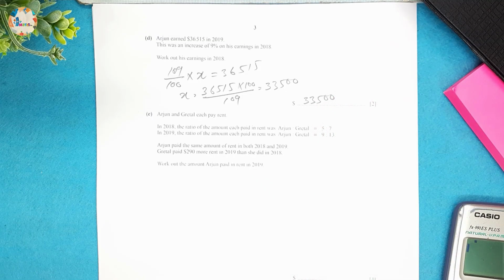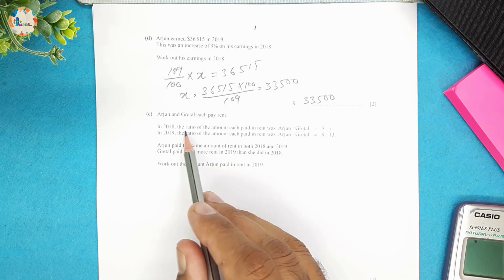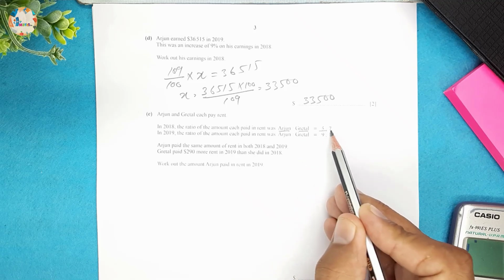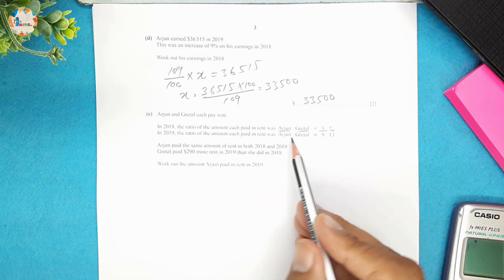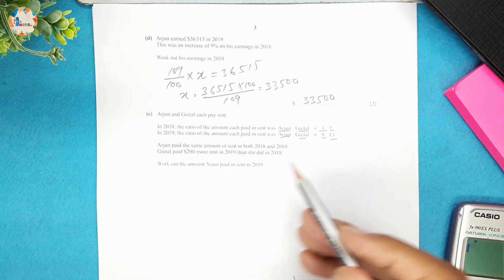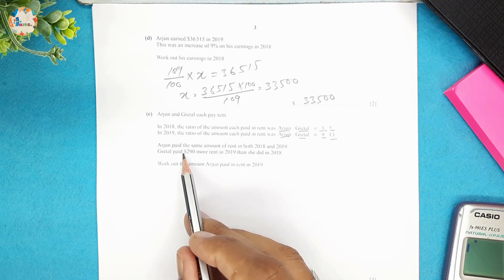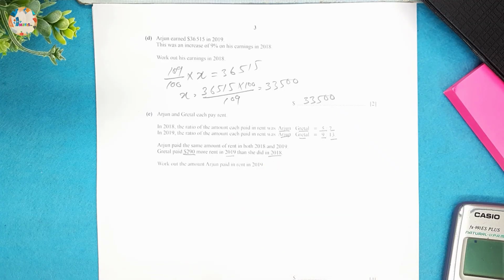Then Arjun and Gertal each pay rent. In 2018 the ratio of the amount they paid in rent was 5:7. In 2019 the ratio of the amount each paid in rent was 9:13. Arjun paid the same amount of rent in both 2018 and 2019. Gertal paid $290 more rent in 2019 than she paid in 2018. Work out the amount that Arjun paid in rent in 2019.